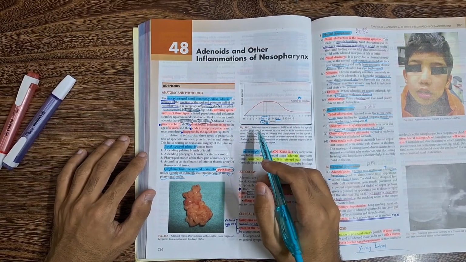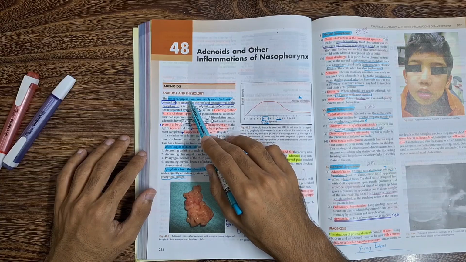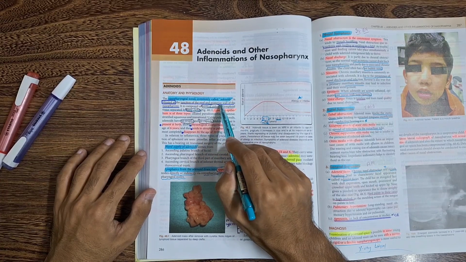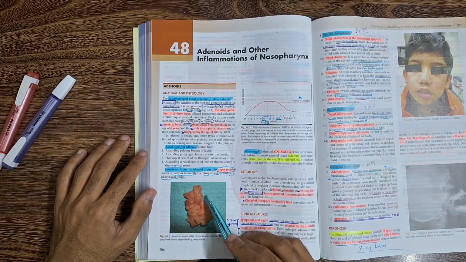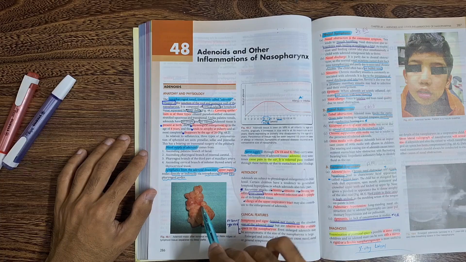Today our topic of discussion would be adenoids. You have to remember that they are also known as the nasopharyngeal tonsils. Their precise location is the junction of the roof and posterior wall of the nasopharynx. In this particular picture, what you are seeing is a picture of adenoid after adenoidectomy.